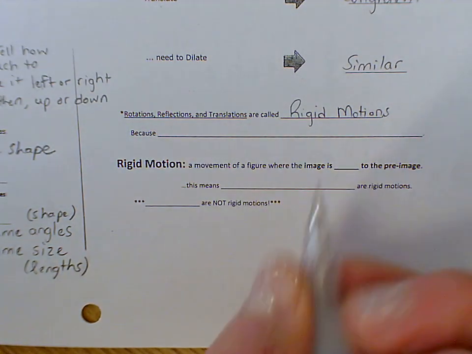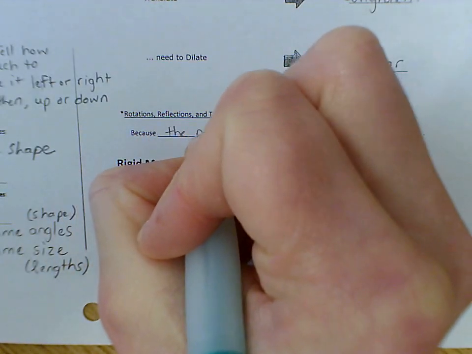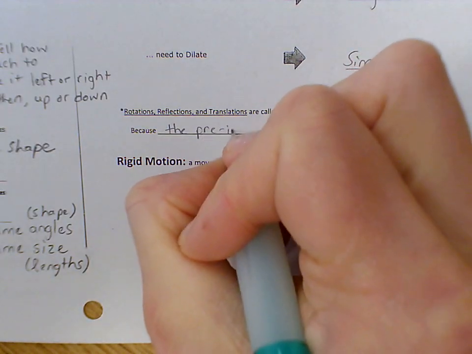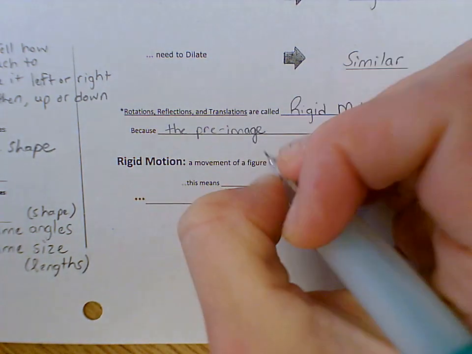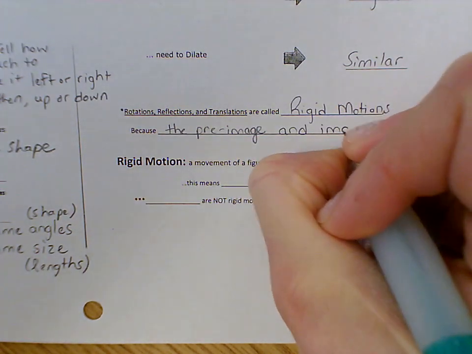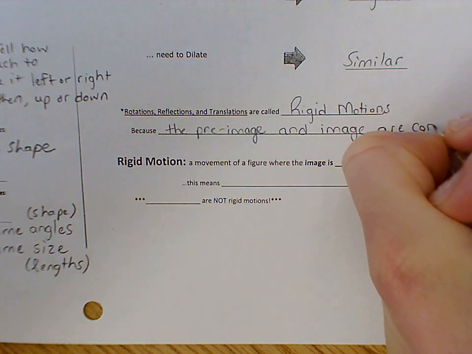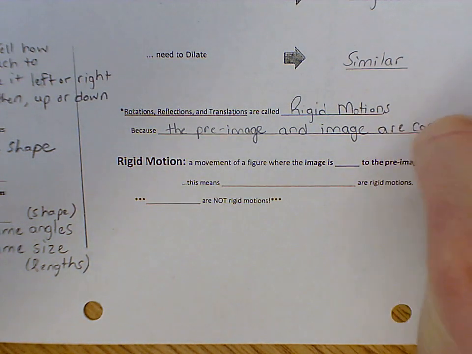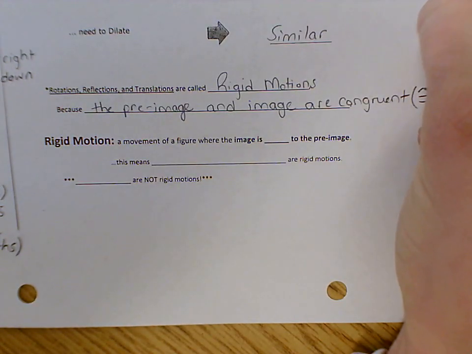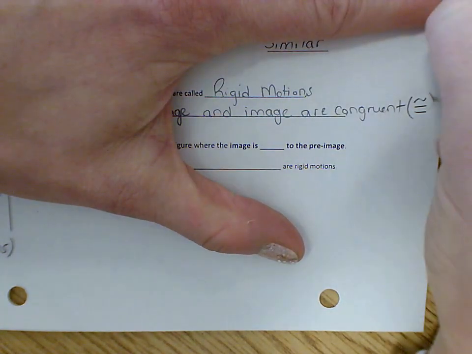So these are called rigid motions because these are the ones where the pre-image, the figure before you transform it, and the image are congruent. That's what it takes to be what's called a rigid motion: the pre-image and the image have to be congruent. Okay, and then we can write the symbol for congruent. It's the equals sign with a little squiggly on top of it. Oh, my parentheses got messed up, so let's fix that. So there we go.